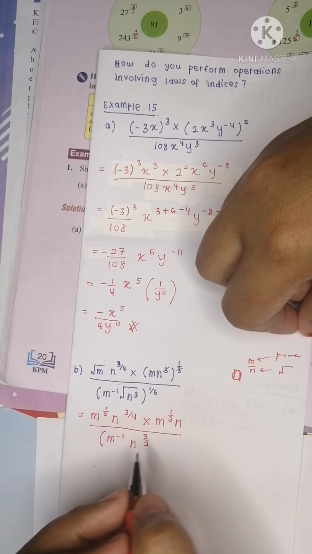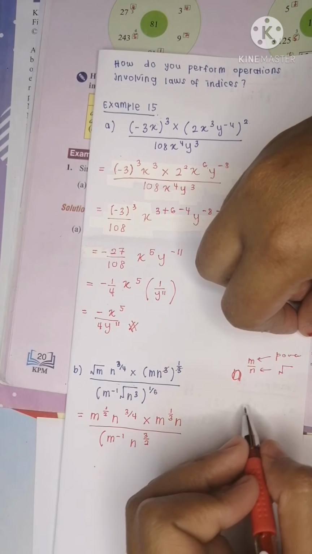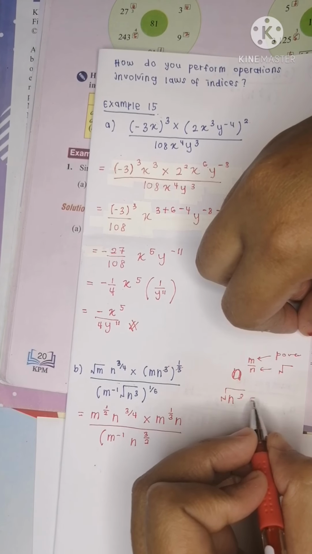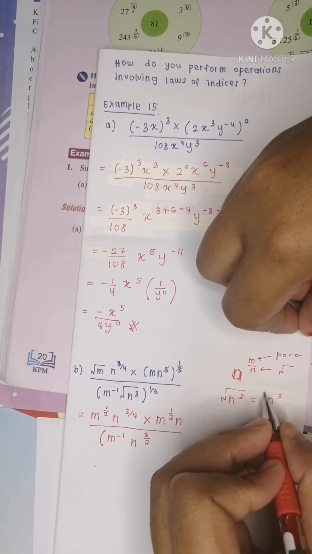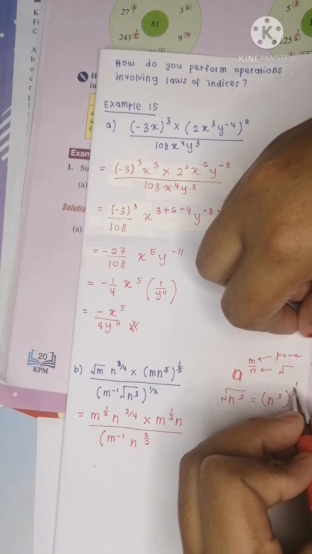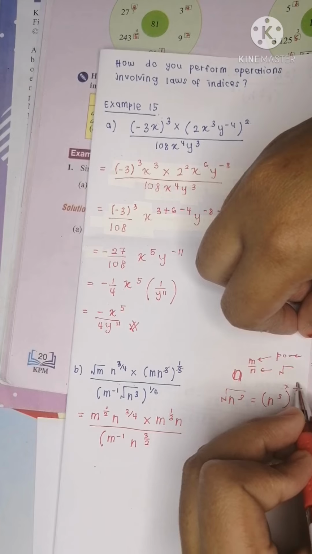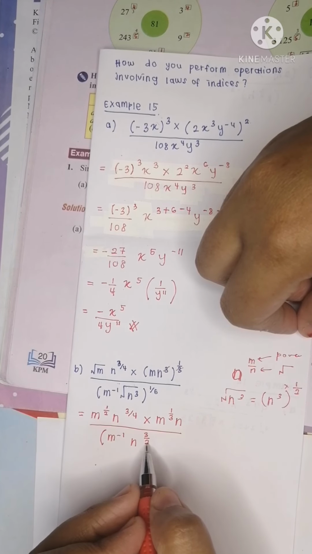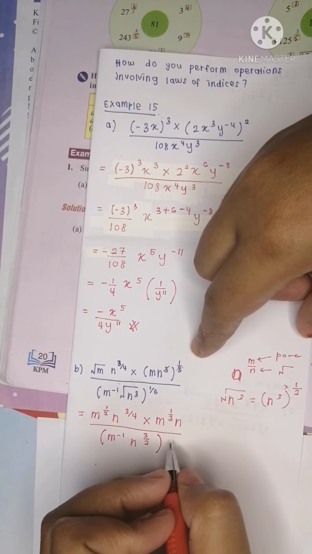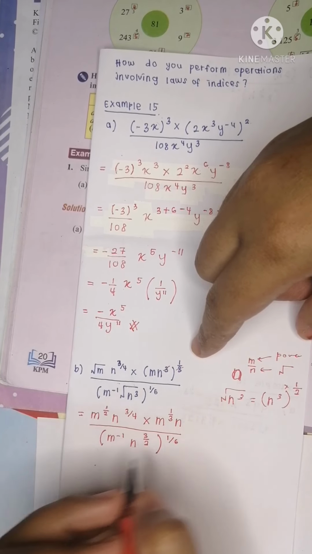So it will become n to the 3 and then root. If we want to change it into a number, it will become 1 over 2. So 3 times 1 over 2, we get 3 over 2. Okay, we're done for this one. Now close bracket and then 1 over 6.